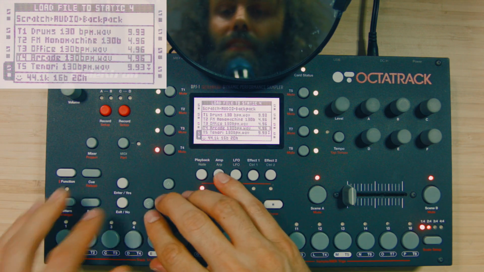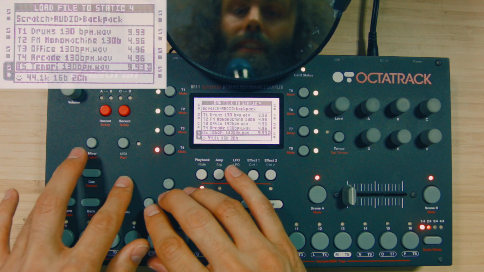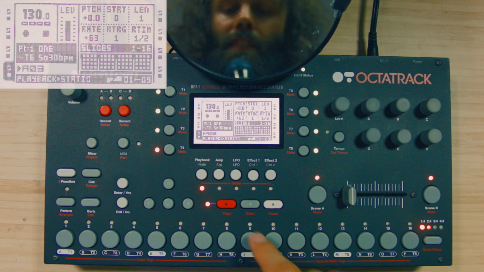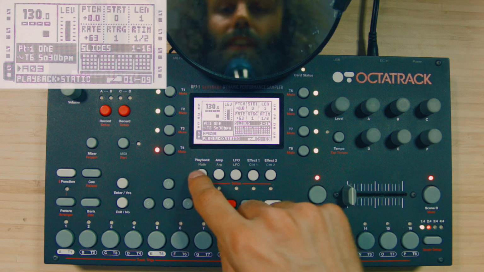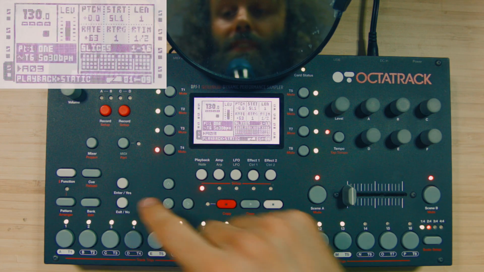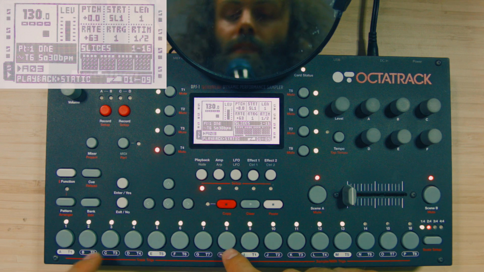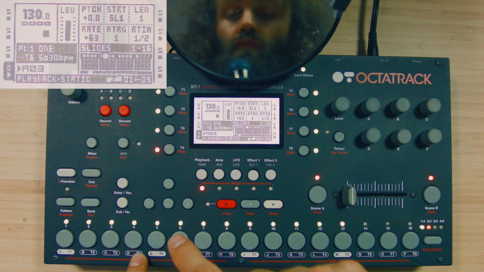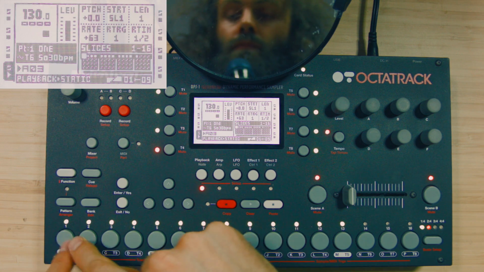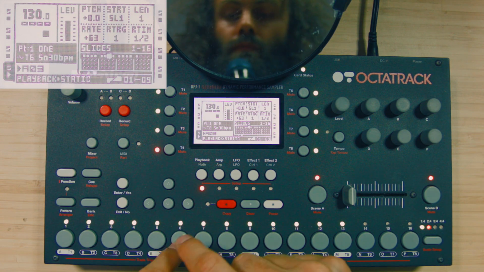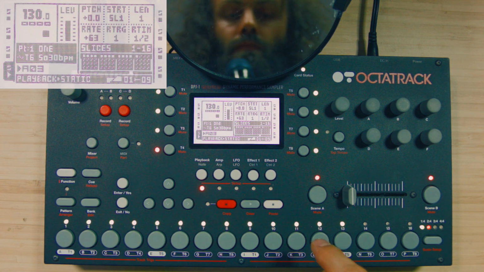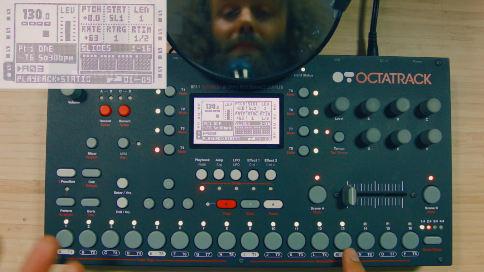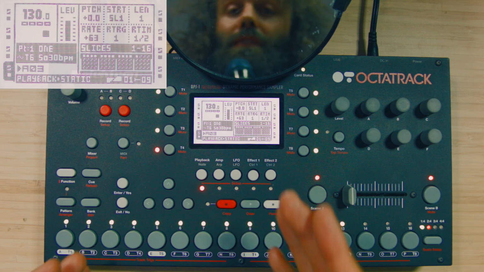So, have a go. I think this could be a solo, yeah. So it's gonna have this in slice mode as well. Yeah, so the reason why I suddenly can just play this is because I've sliced it before.